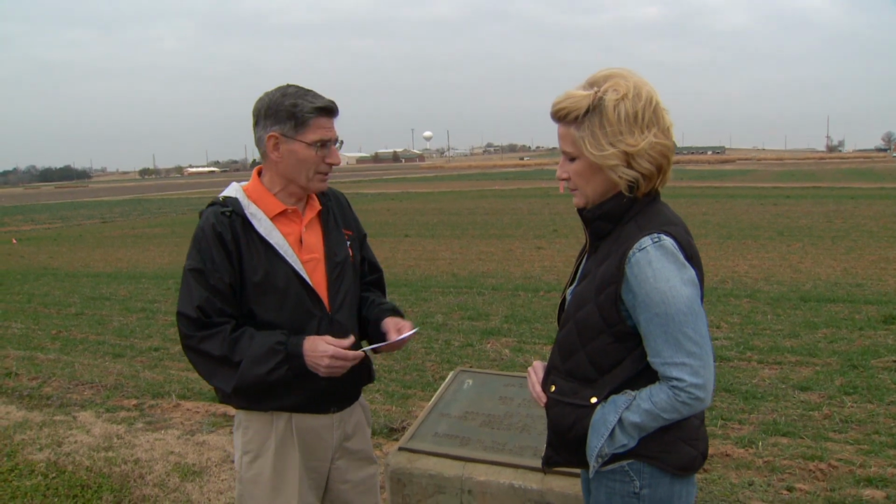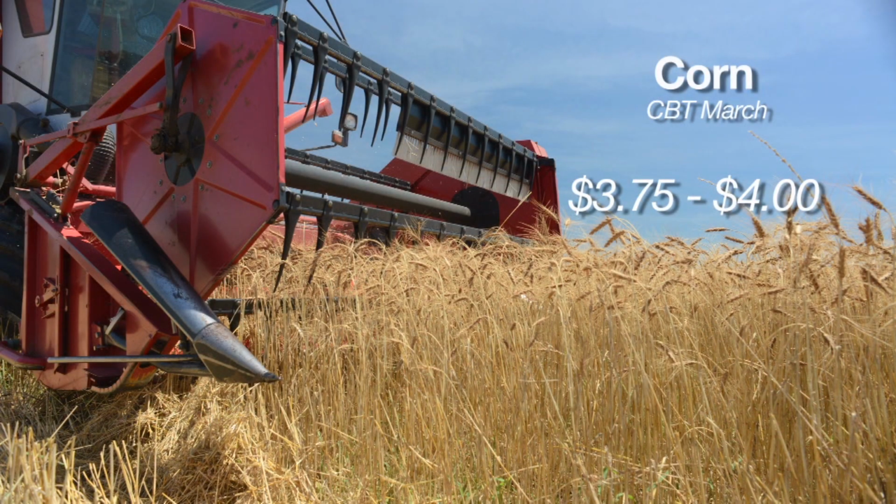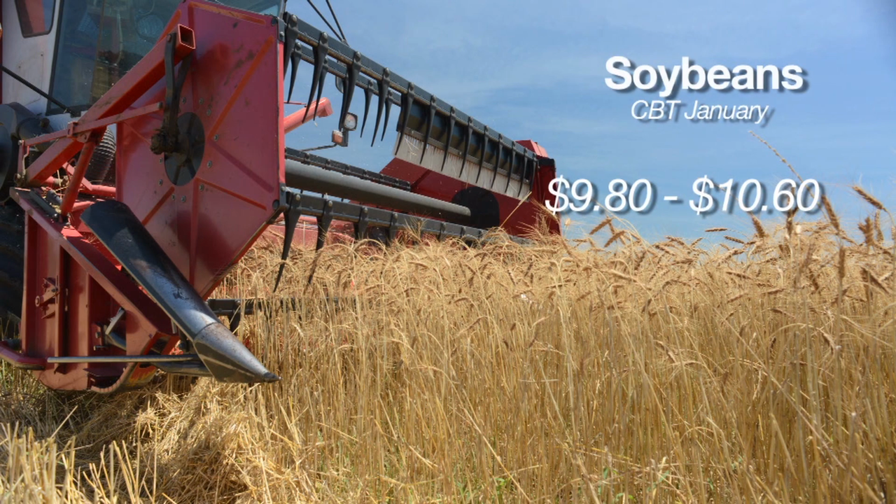You look at corn, it's in a sideways pattern between $3.75 and $4 for that March contract. I think it's going to continue. Soybeans is sideways between $9.80 and $10.60, and I think that's going to continue. With the lower soybean stocks, it could go above it, but probably won't.